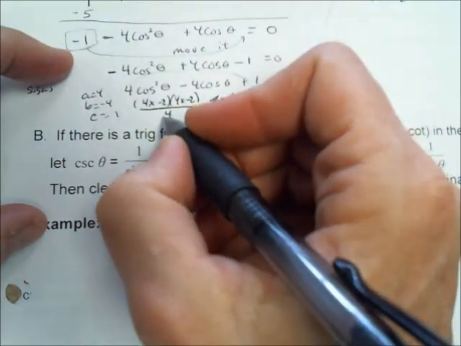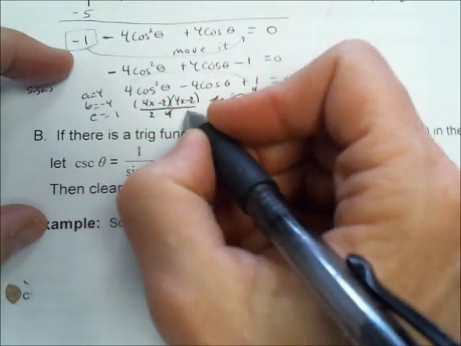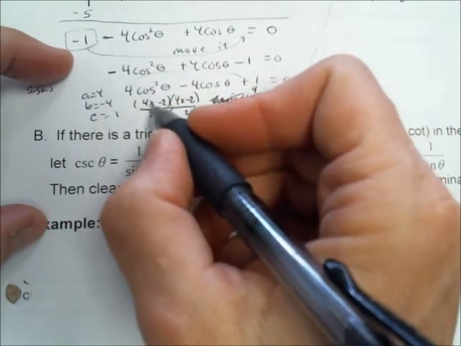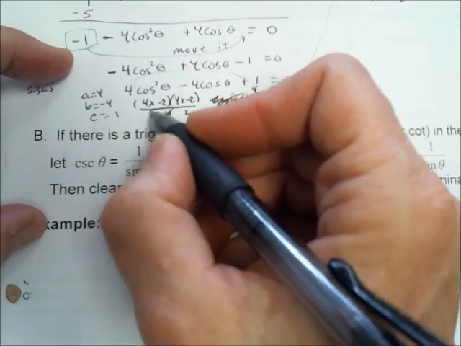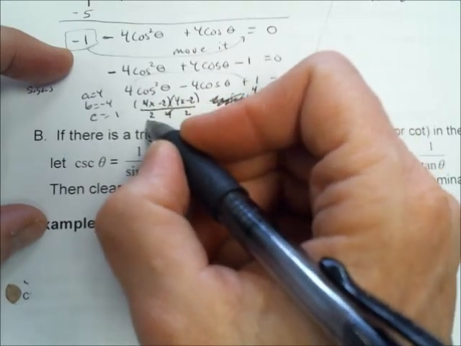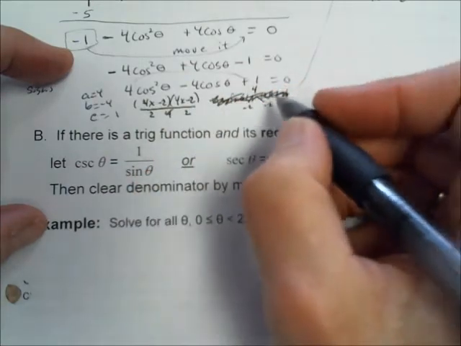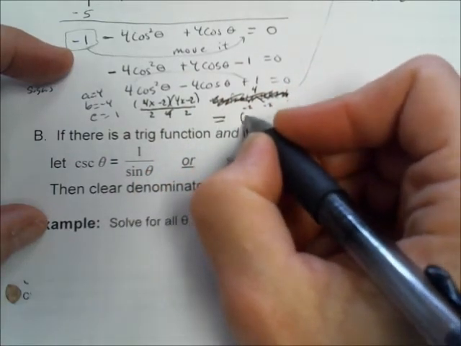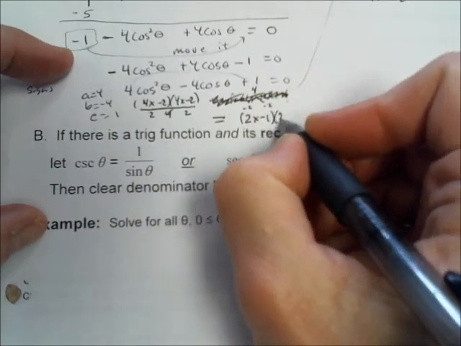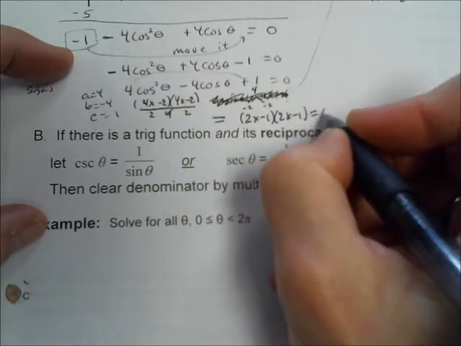And 4 is too big, so you have to split 4 up into 2 times 2. So this reduces down to 2x minus 1 times 2x minus 1, and that is equal to 0.